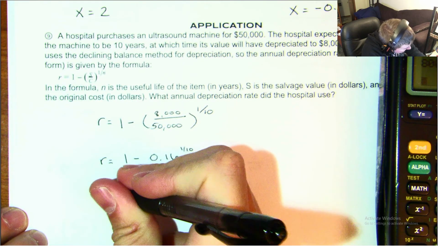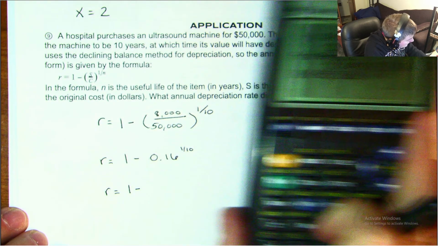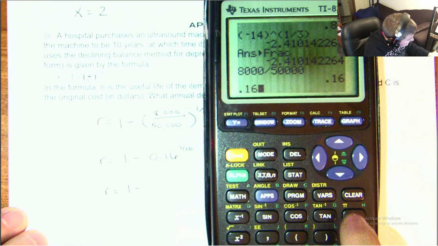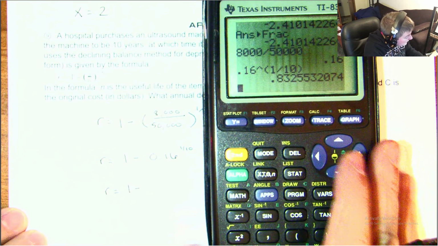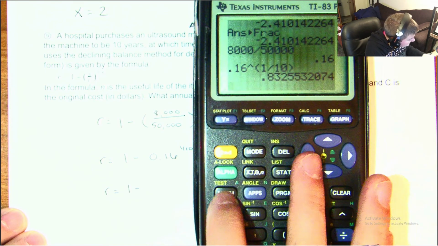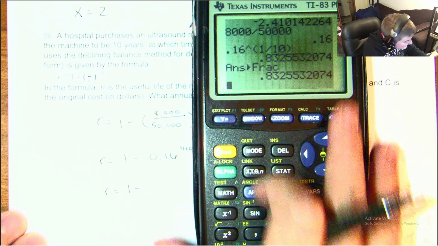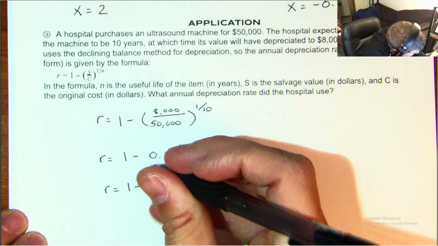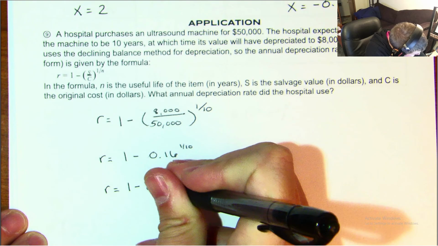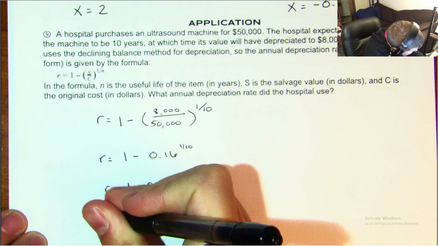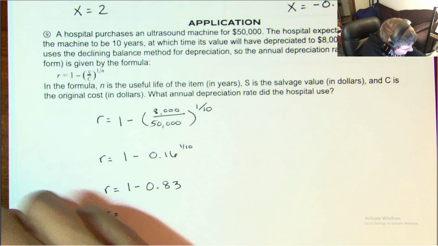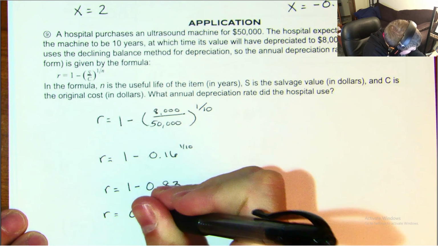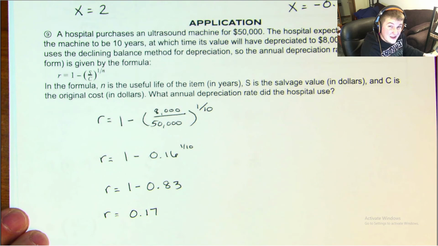So 0.16 to the 1/10 power is not going to simplify into something nice and neat, so we'll round and say it's approximately 0.83. Then we take 1 minus 0.83, which is 0.17. So my rate is 0.17.